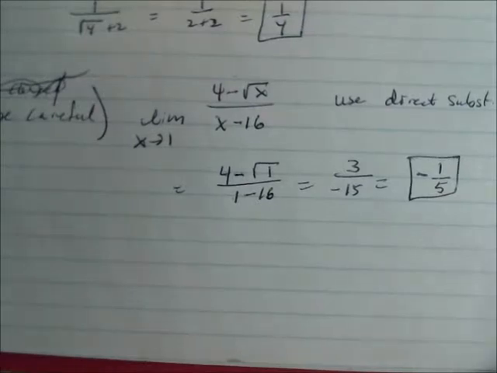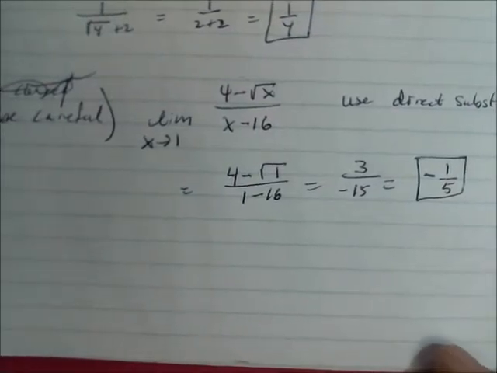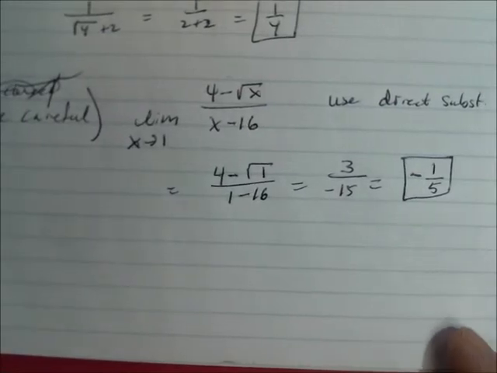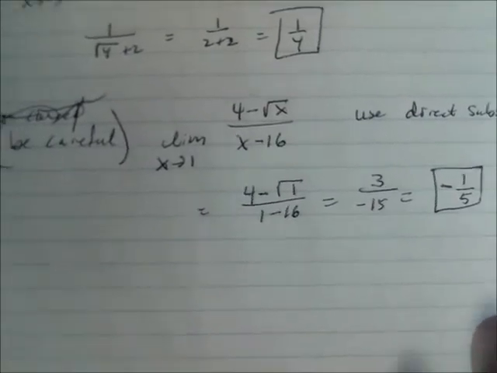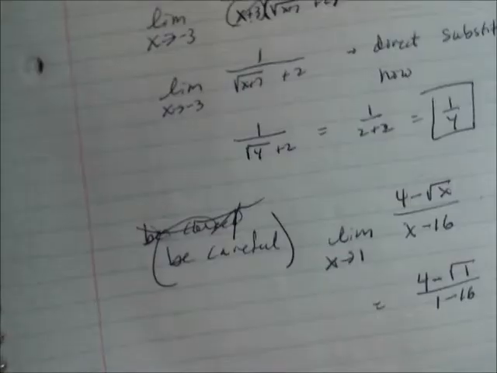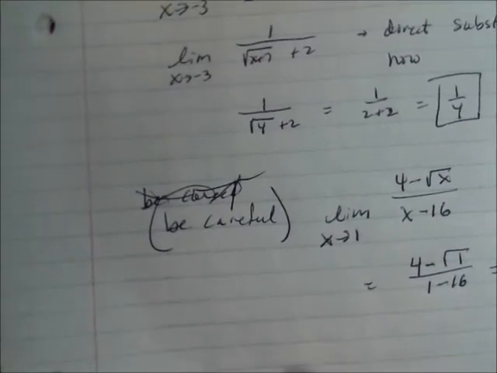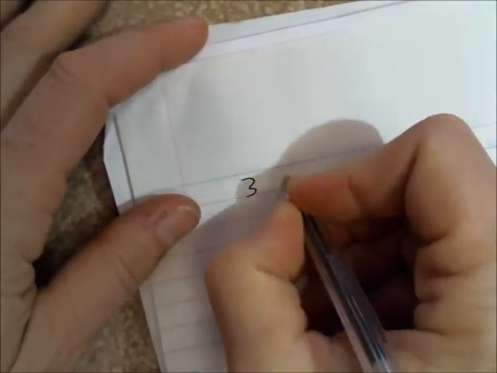And I'd like to wrap up this lecture today with talking about 3 conditions under which limits fail to exist. So far what we've looked at in these examples are limits that do exist because we can reach a certain number. So let's talk about 3 conditions for which they don't exist.